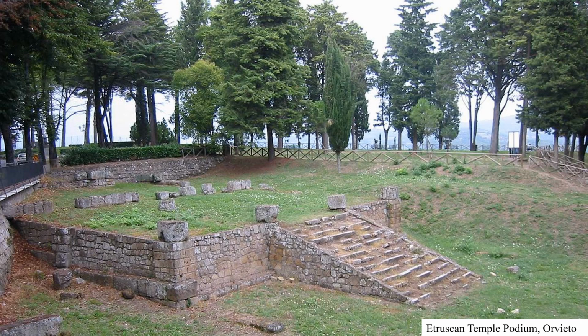This is a foundation of an Etruscan temple. The foundations were called podiums, like a podium that a person would stand on today. This one is in Orvieto, Italy, and the temple itself has been lost, but the foundation is all that's left because it's made of stone.